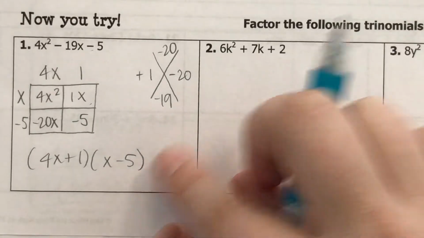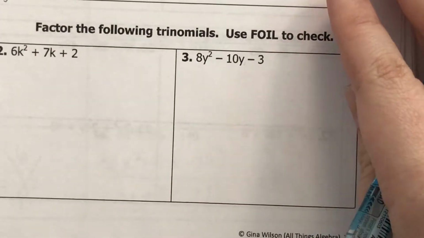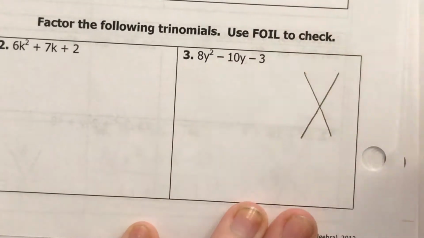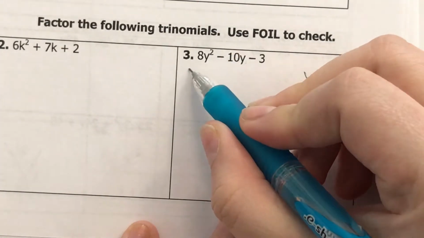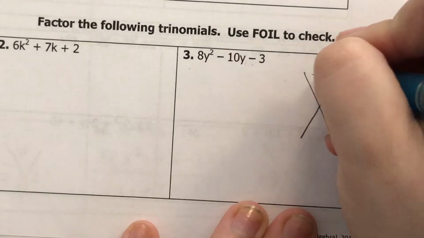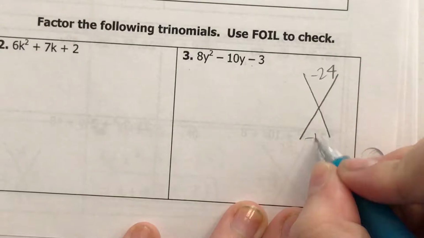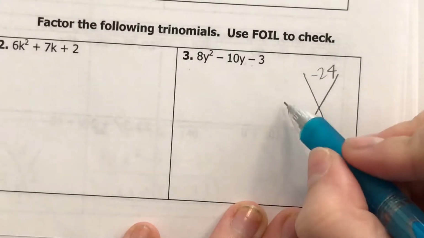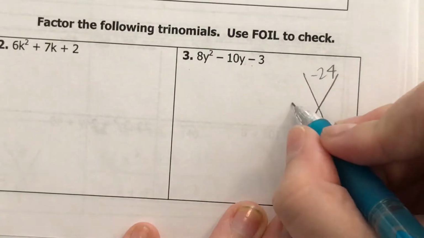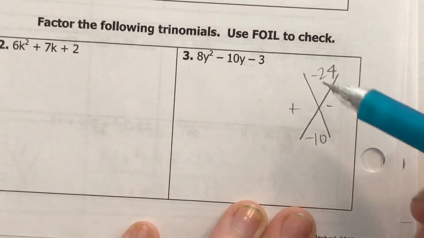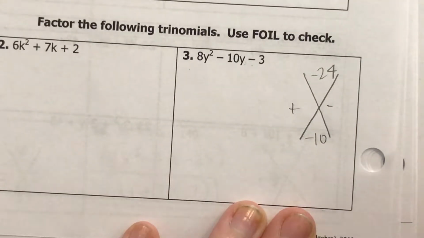If you need to write this down, just pause the video and copy it. Okay, so number 3, we have 8y squared minus 10y minus 3. Well, 8 times negative 3 is negative 24. We're adding to negative 10. Remember, if this is negative, I'm going to have a positive and a negative. So how many different ways can I multiply to 24 and get 10?